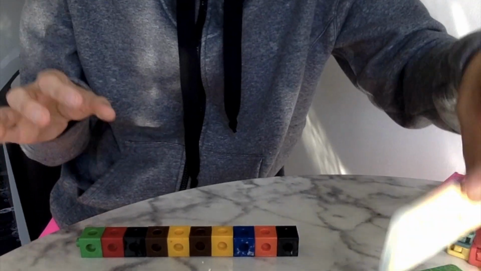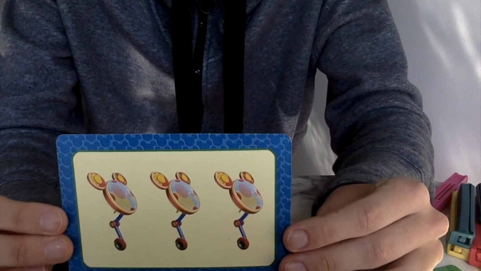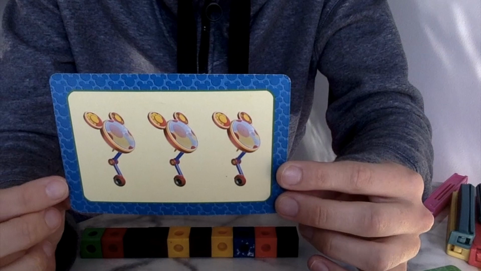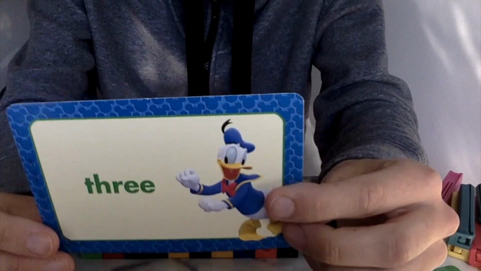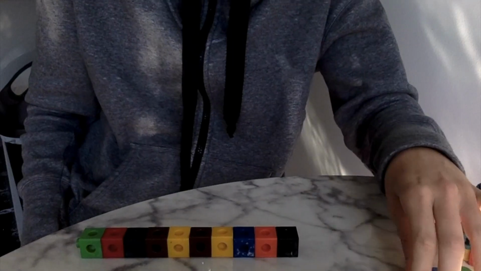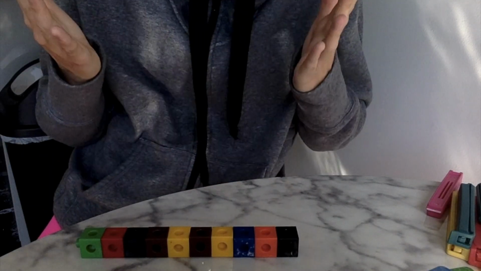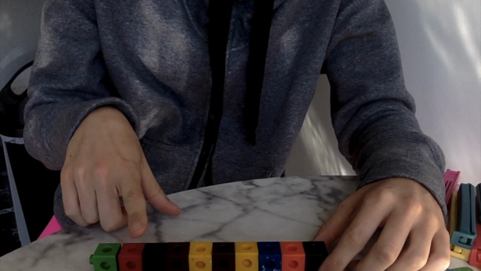Now, what is it telling me on this card? How many little Mickey Mouse robots are there? 3. So that means, and this is the word 3, so that means I am going to make one group of 3. So I'm going to count my 3. 1, 2, 3.